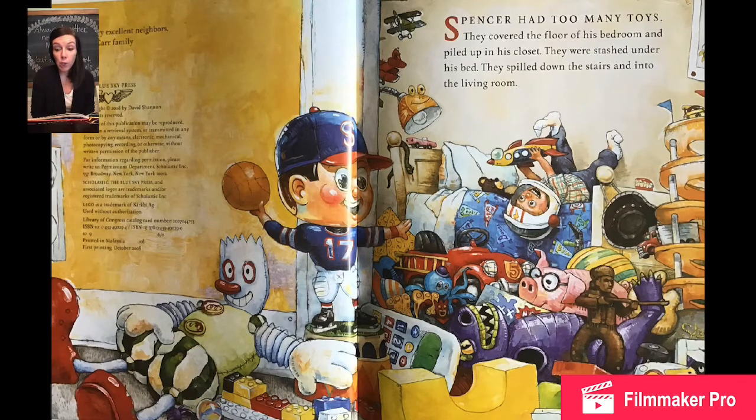Spencer had too many toys. They covered the floor of his bedroom and piled up in his closet. They were stashed under his bed. They spilled down the stairs and into the living room.